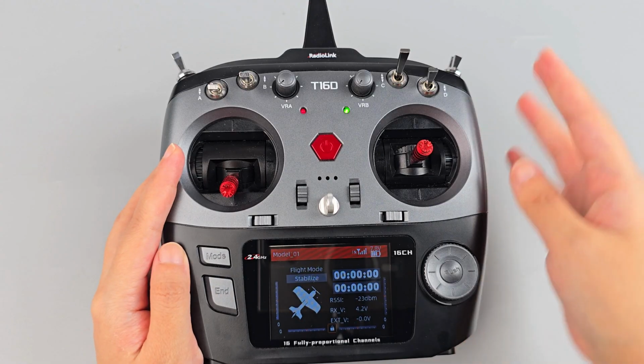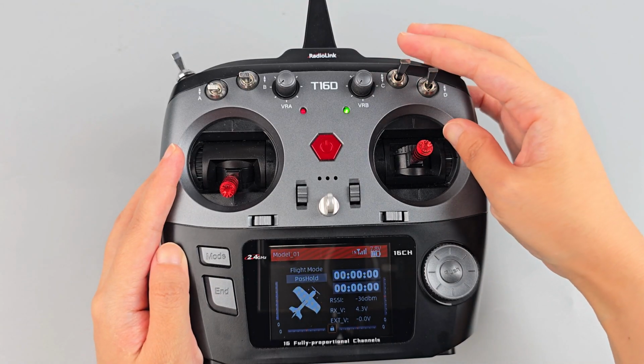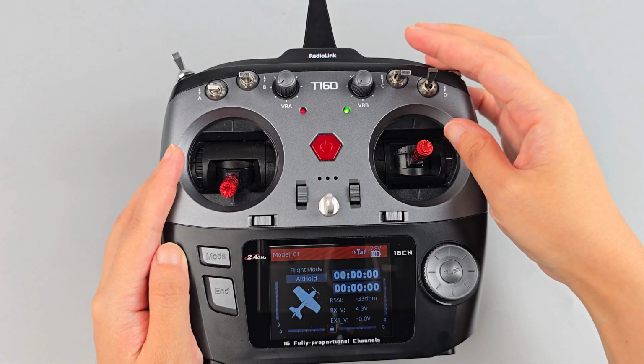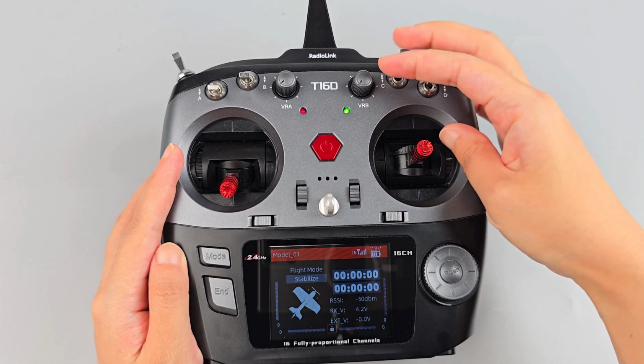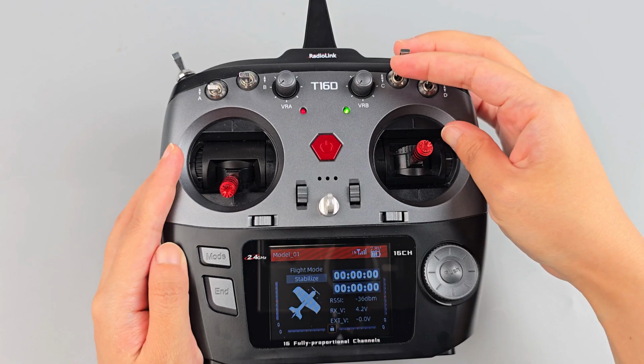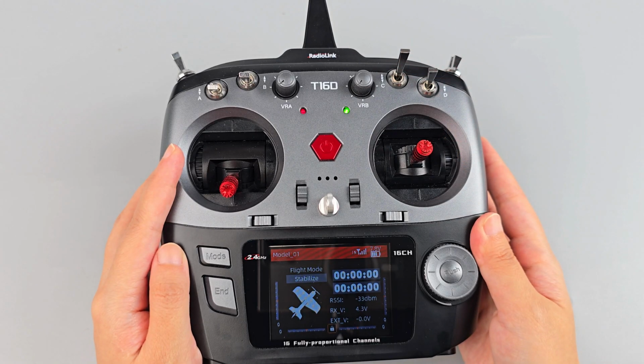Push switch C to the middle. Position Hold mode. Alt Hold. Push to Stabilize. Stabilize mode. And you can also make a customized switch voice. The tutorial is on our YouTube channel. So that's all about how to set the flight modes of the flight controller on T16D and T12D.